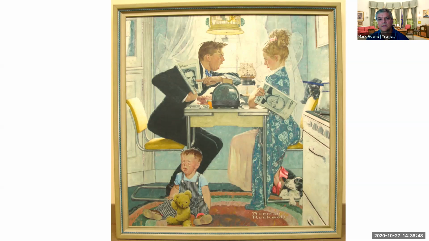How are they dressed? How are the mom and dad dressed in this painting? Does that tell us anything? Nicely, yeah, fancy. Ryan says dad's in work clothes and mom's staying home. So we see a little bit about the gender roles, right? Dad's going to work.